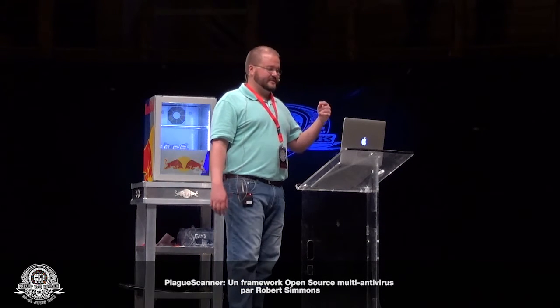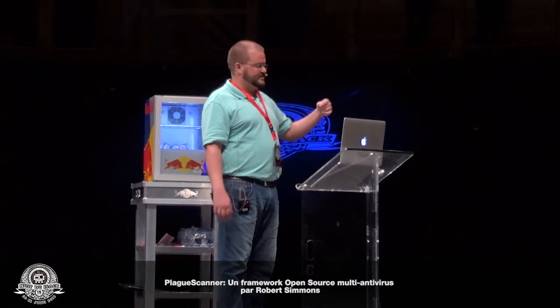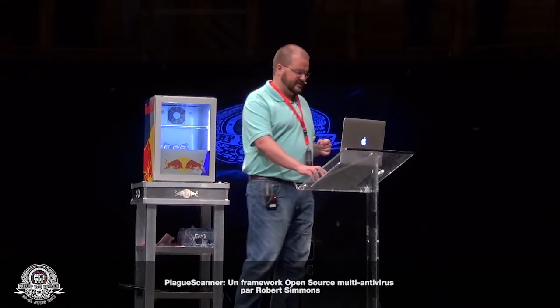Before I had threading in there, it was quite slow, and it had to wait for each scanner to finish before it would go to the next one. So threading has made a big difference with the speed of scanner results.